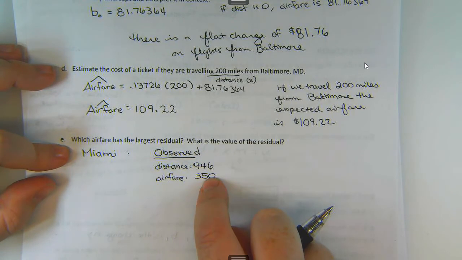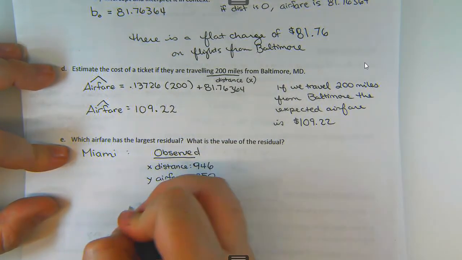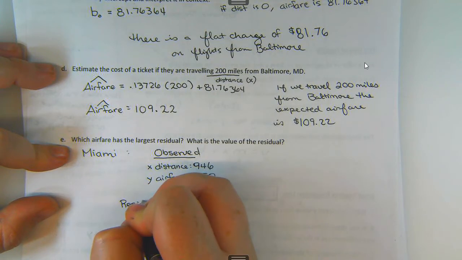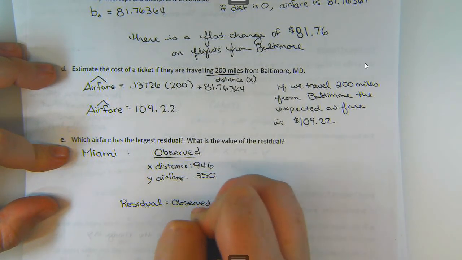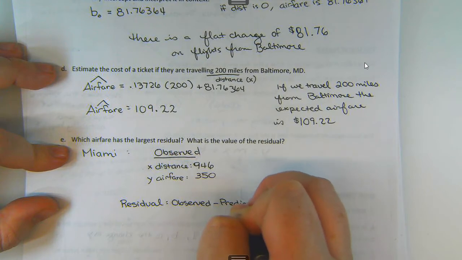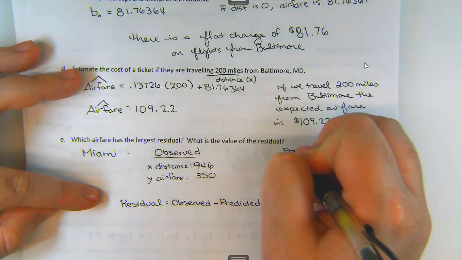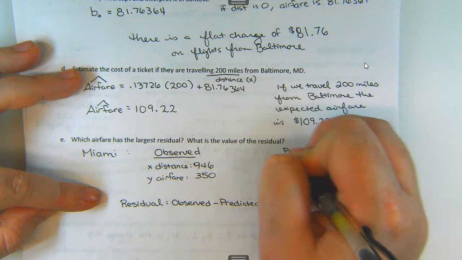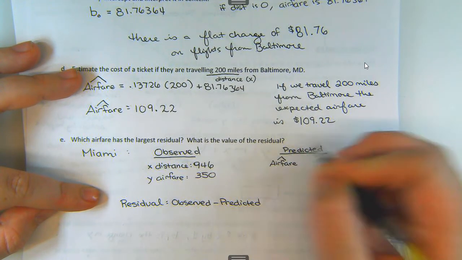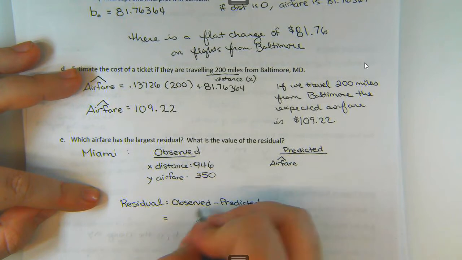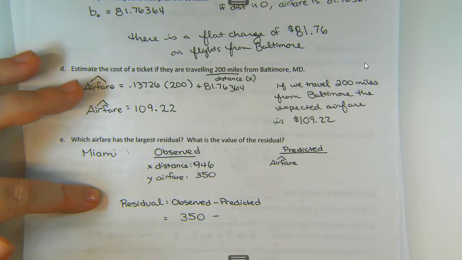We have our observed, where x is our distance and y is our airfare, and for the residual, we want to take the y value of our observed minus the y value of our predicted. So we need to find our predicted value, and that predicted value always comes from the line. We want a comparison of this airfare of $350 minus what we expected to have paid.